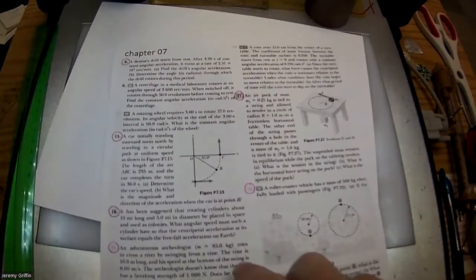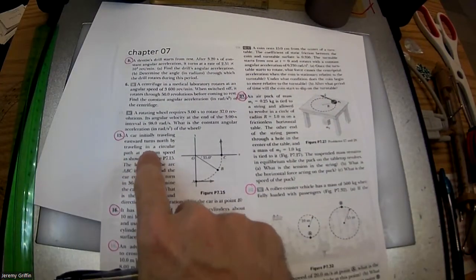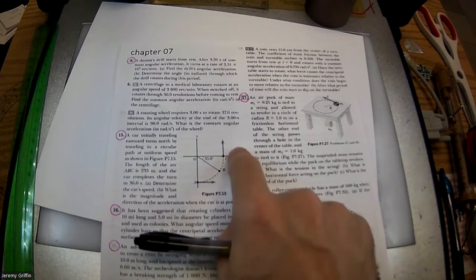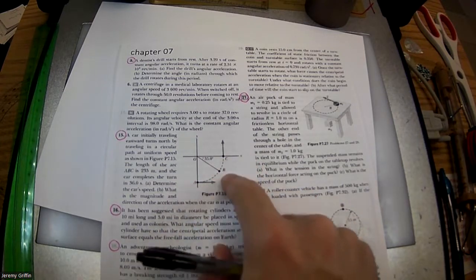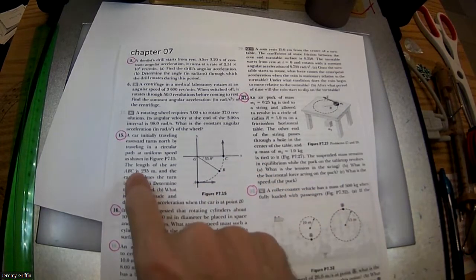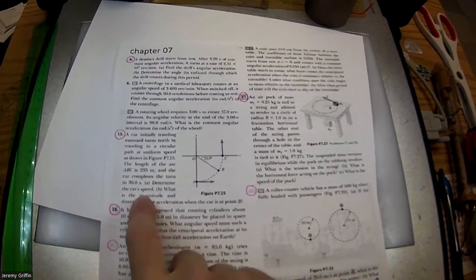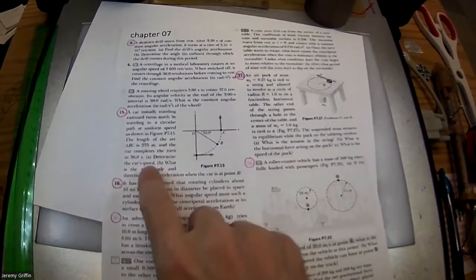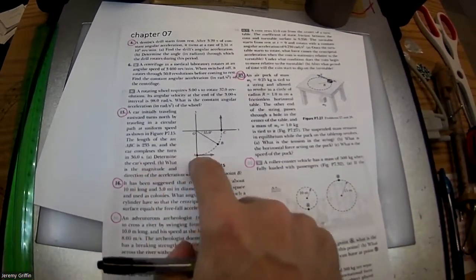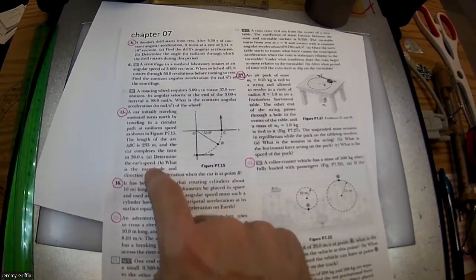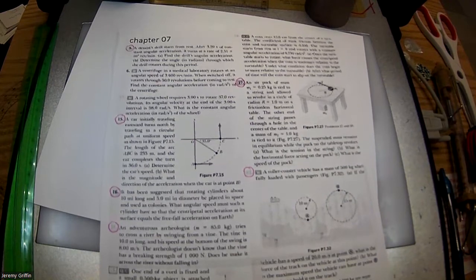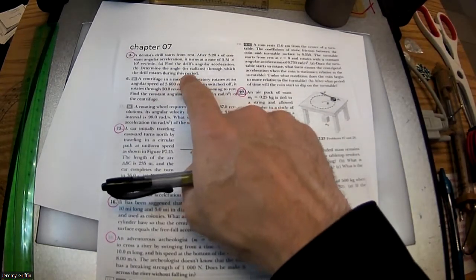Number 15, a car traveling eastward turns north by going on a circular path. Okay? Look, it looks like a quarter of a circle here. They told you the length of the arc and the amount of time it takes for the car to turn. Okay? And 2 questions. How fast is the car traveling? Well, it'd just be distance divided by time to give you speed. Okay, go ahead. Okay, the angle in radians that it turns.